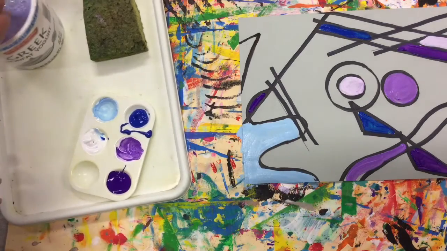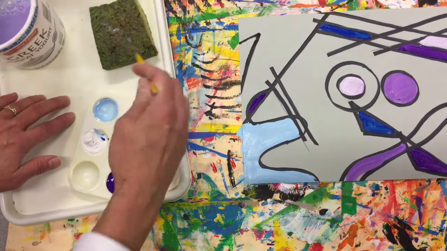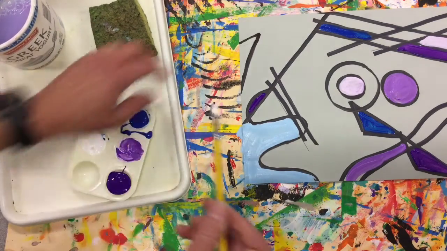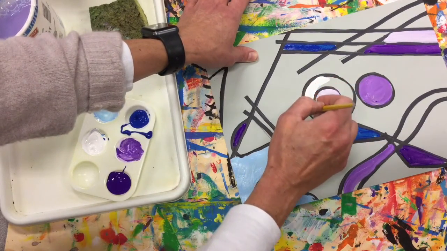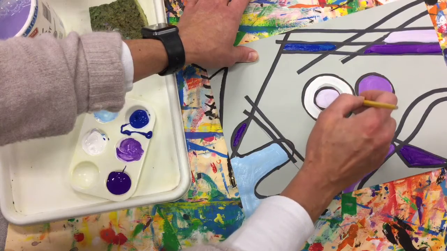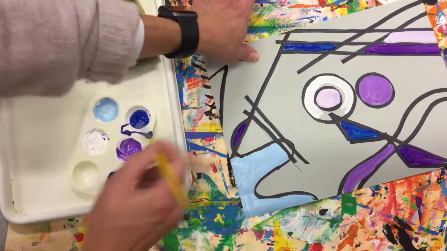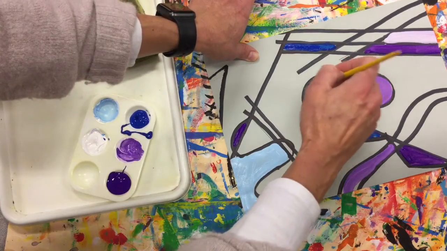Some of your shapes, we will go ahead and just paint solid white, making sure that your brush is clean and dry.